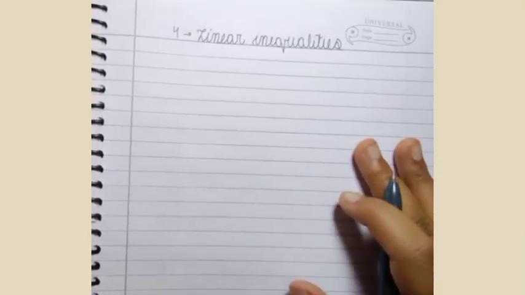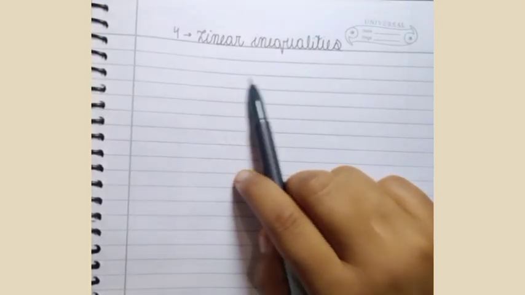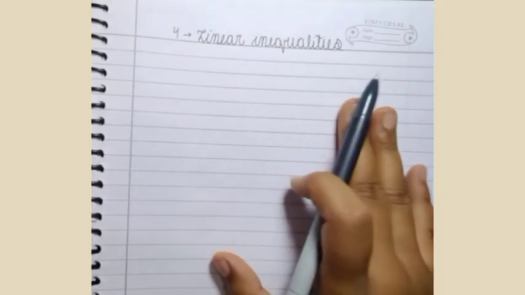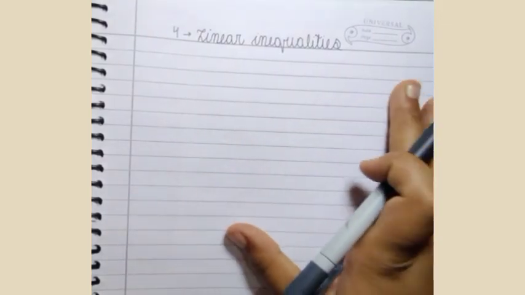Hello everyone. Today we'll be understanding the chapter 4th of maths, that is linear inequalities. And if you get to understand this very easy chapter, you'll be very easily scoring 4 to 5 marks from this chapter in your board exams or even in your home exams. So let's begin understanding this chapter.